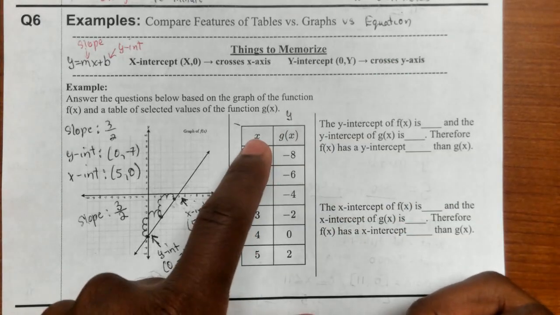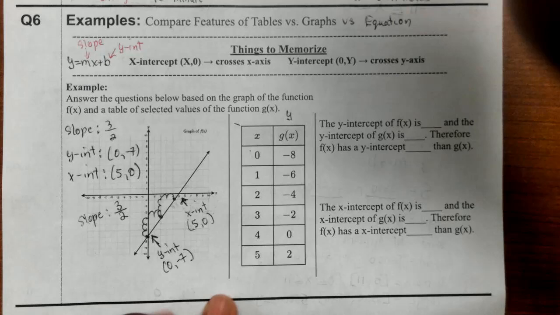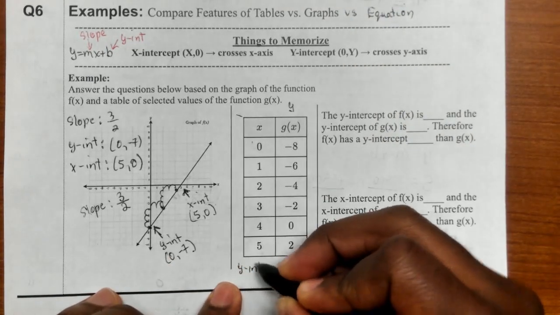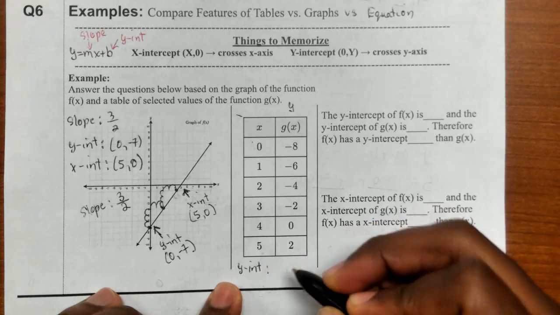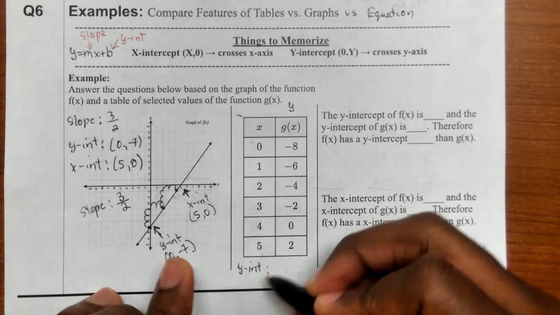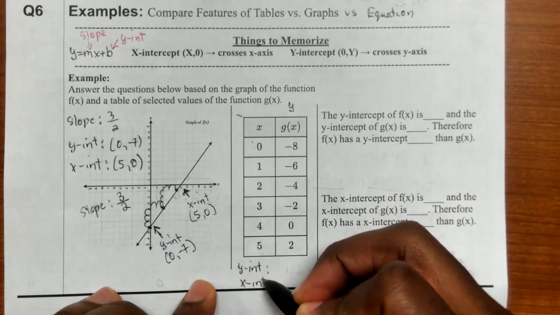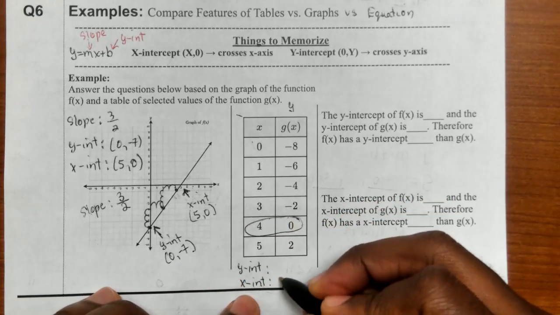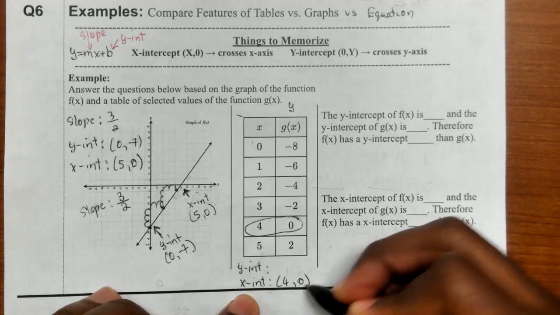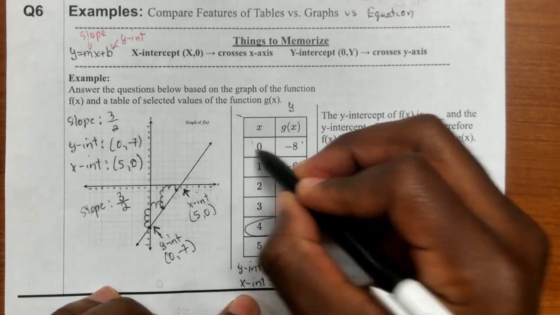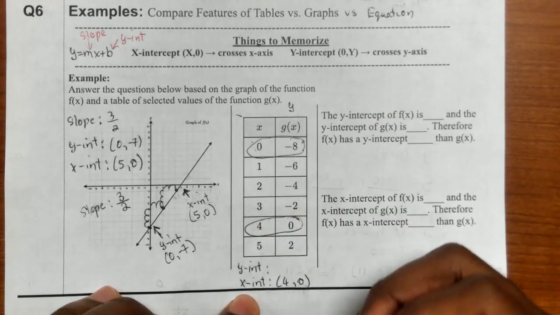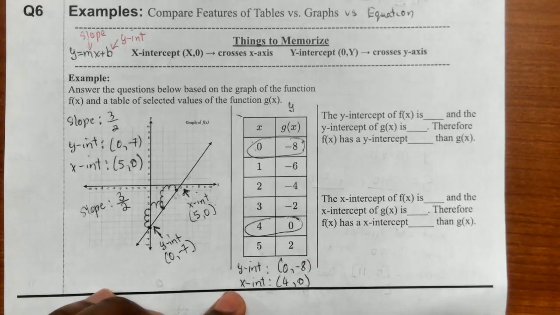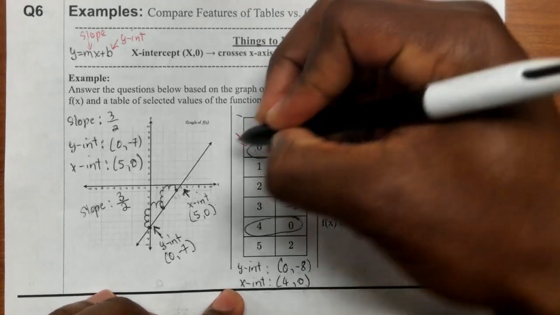For the table, the x-intercept would be when the y value is 0, so that would be right here, (4, 0), and the y-intercept would be when x is 0, so that would be (0, -8).